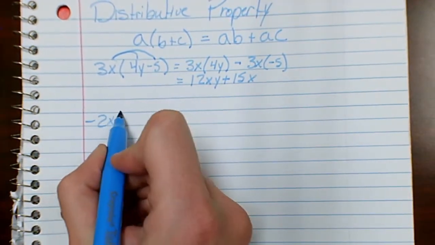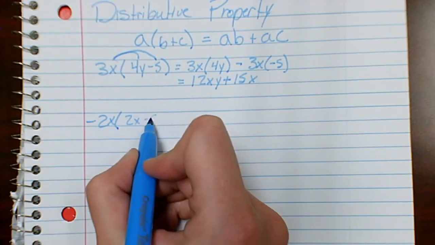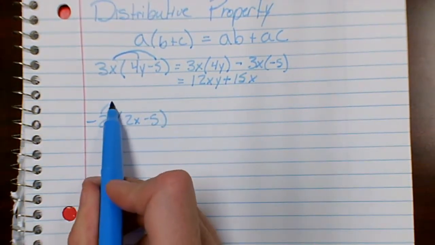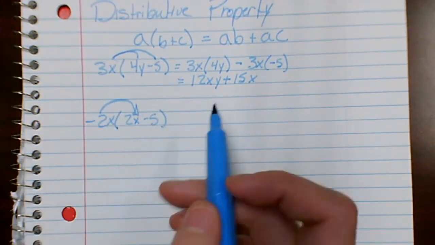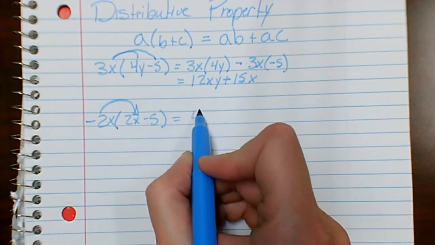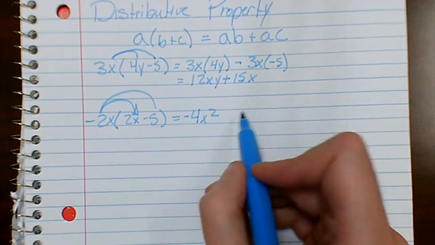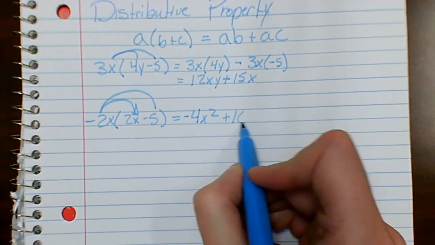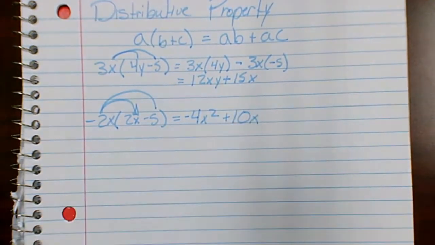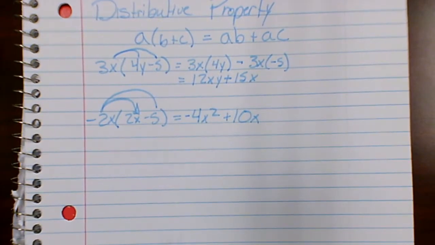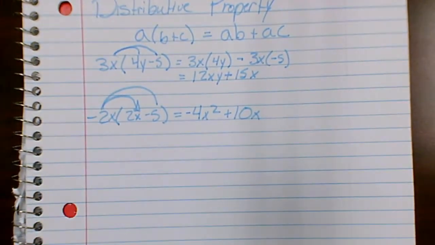Negative 2x times (2x minus 5). Take negative 2 times negative 2x times 2x. That would give us negative 4x squared. Negative 2 times negative 5 gives us a positive 10, and then our x comes along with us. Make sure you use the sign in front.